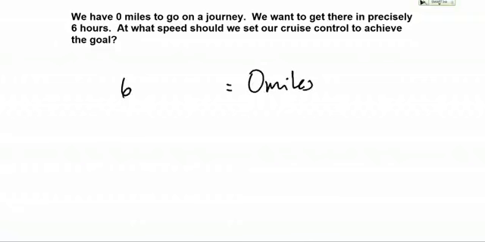This time we know the 6 hours. And we want to know how many miles per hour we should go to accomplish the 0 miles. So we want to spend 6 hours of our time there, but we better not go at any speed if we want to go 0 miles. So we're basically going to sit in our garage for 6 hours and go at 0 miles per hour to solve the problem.